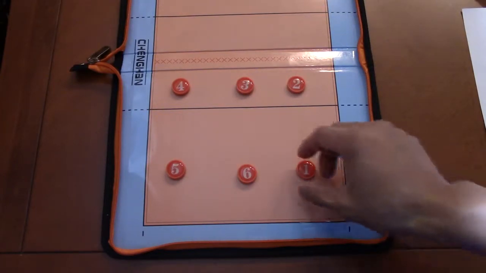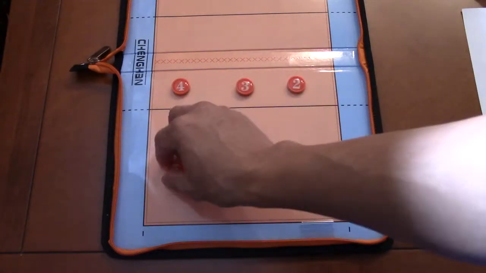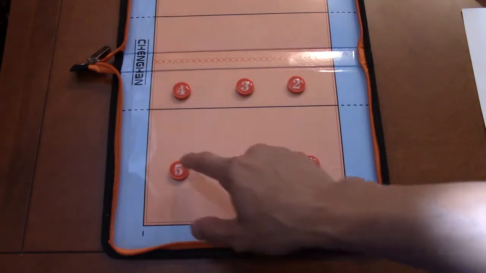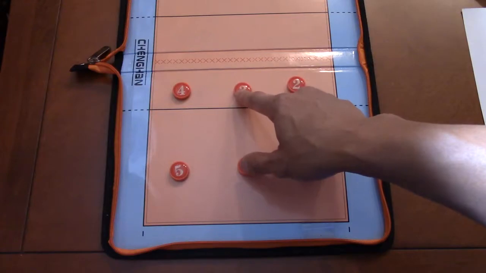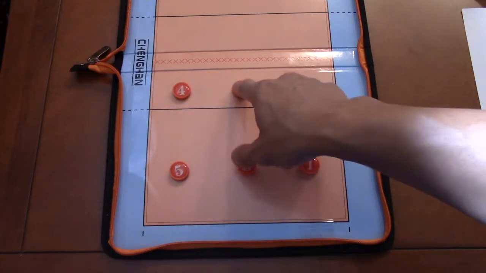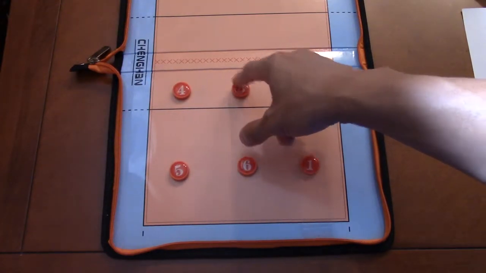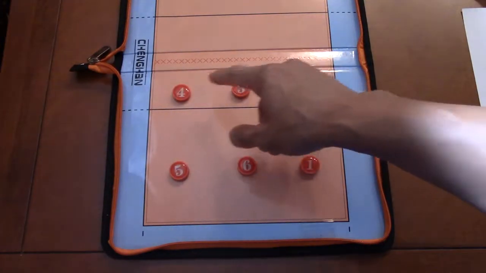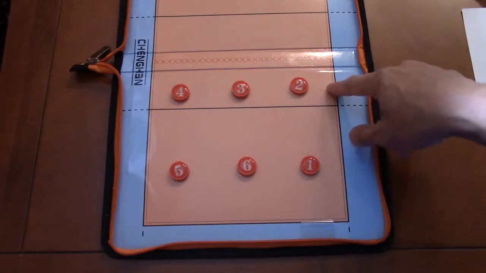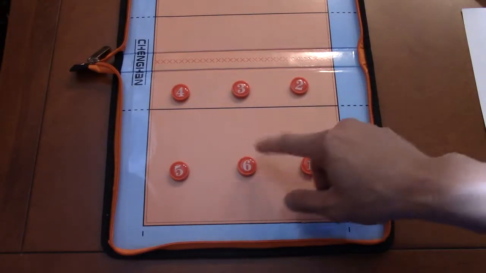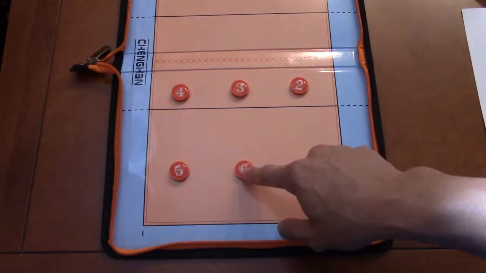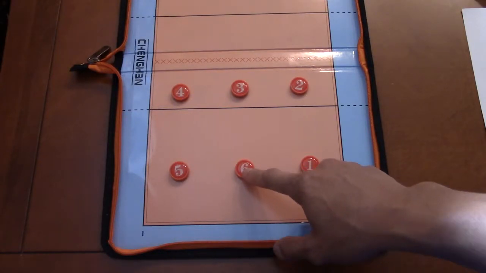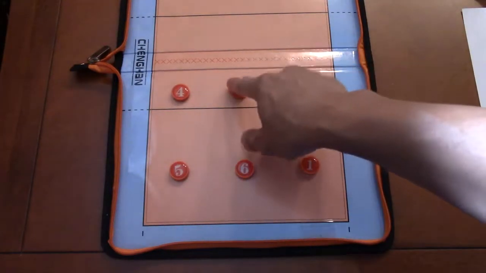The one thing I want you guys to notice, and this creates a lot of confusion, is that there are no diagonal relationships. So as long as player 4 is closer to the left sideline than player 3, and player 2 is closer to the right sideline than player 3, and player 3 is closer to the center line than player 6, then it's completely legal. So something like this is still legal.